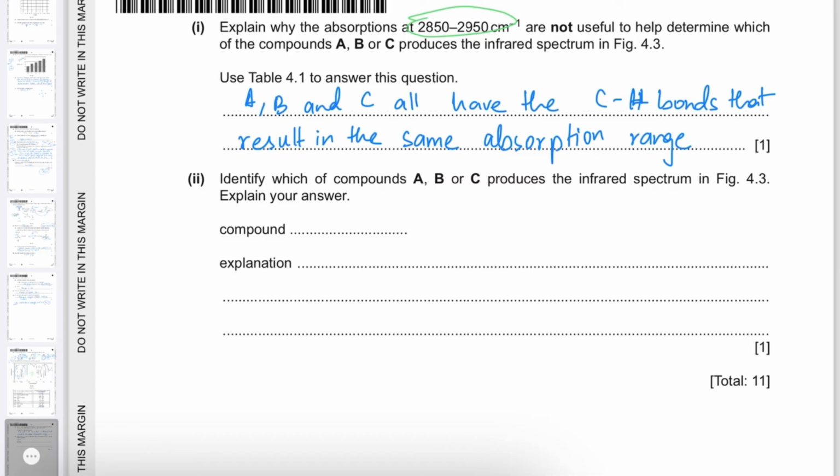Identify which of compounds A, B, or C produces the spectrum. So that's again A, because the spectrum shows an absorption that's unique to the triple bond between carbon and nitrogen atoms in the nitrile group of compound A.